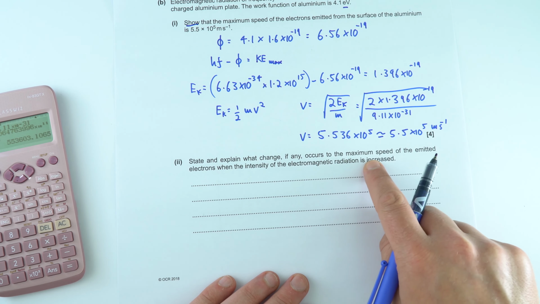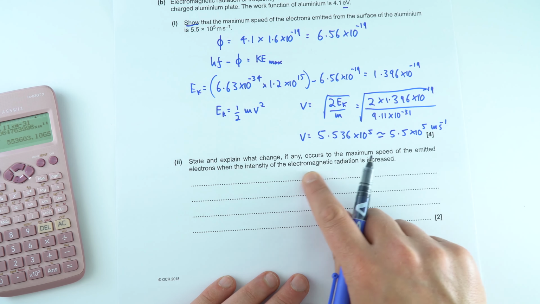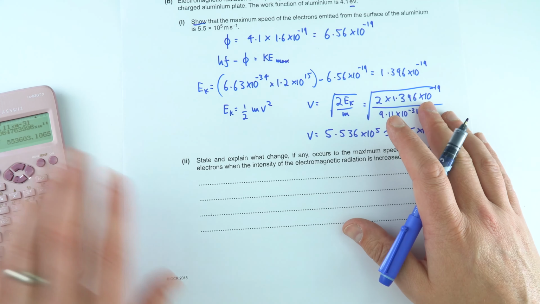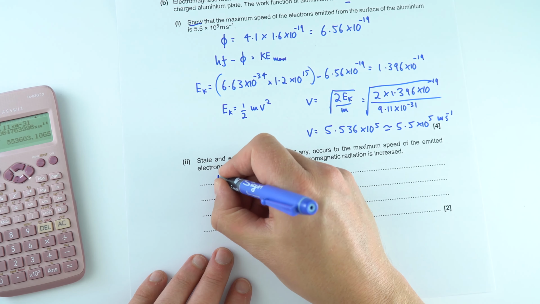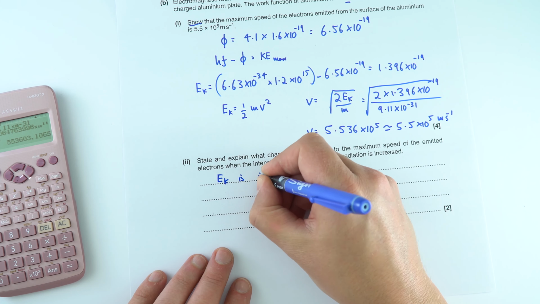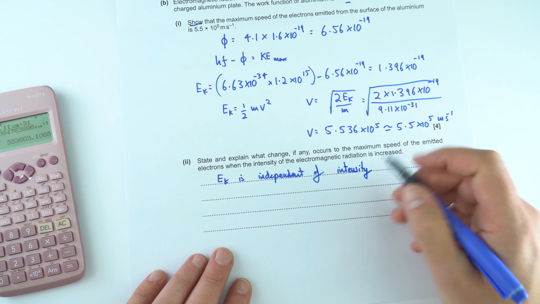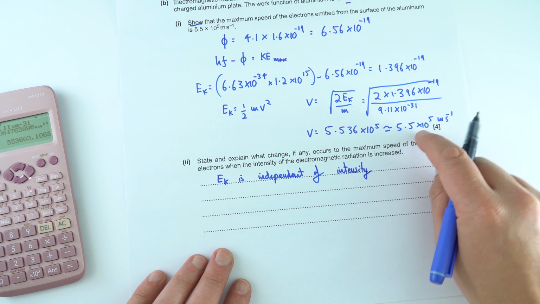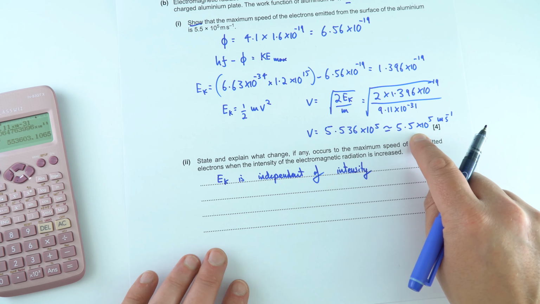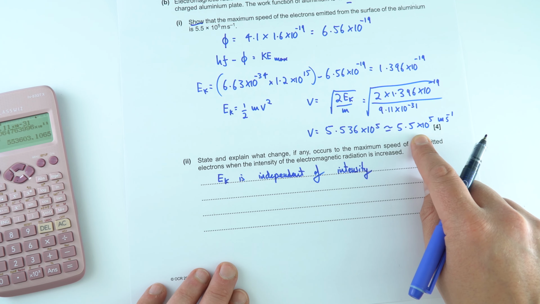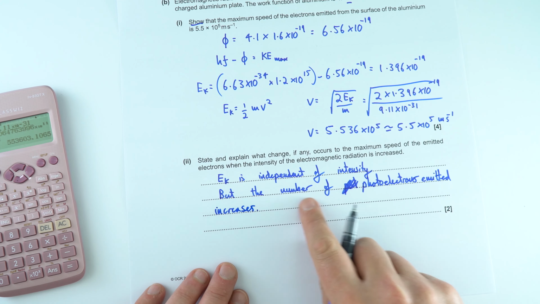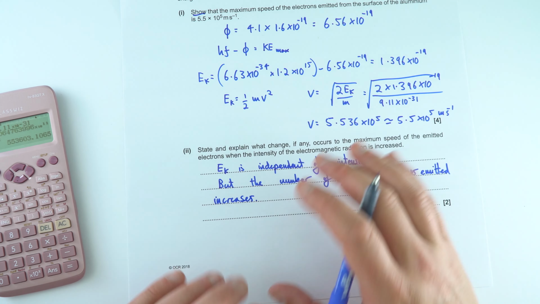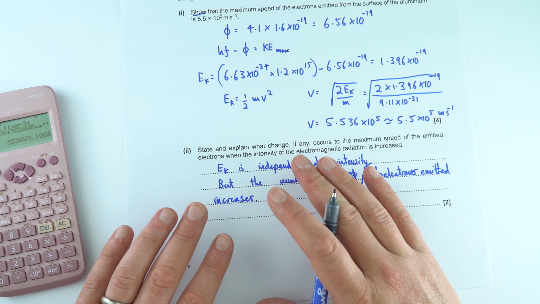What happens to this value if the intensity of the EM radiation is increased? So you're shining more light but at the same frequency. Well, it's important to state that the kinetic energy is independent of intensity. So you might have more photons landing, but each photon is still only going to be absorbed by 1 electron, which will travel up to this maximum velocity. And therefore, you could also say that the number of photoelectrons emitted increases, but the ones that are emitted are not going to be travelling any quicker.